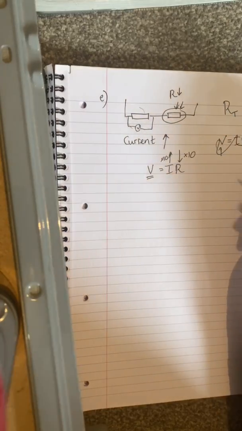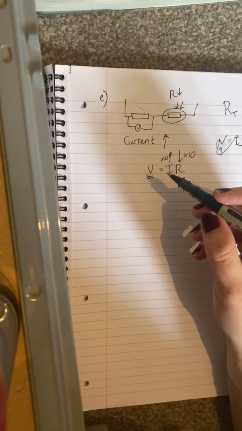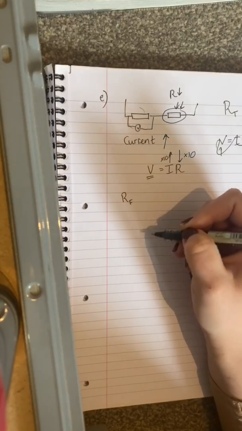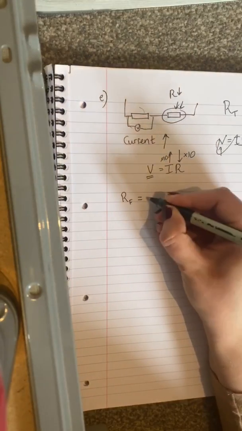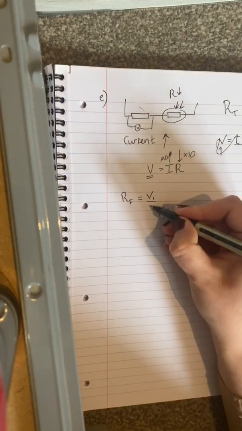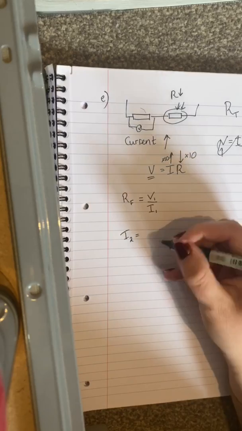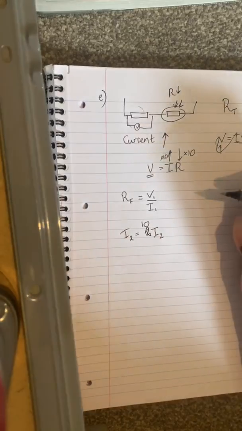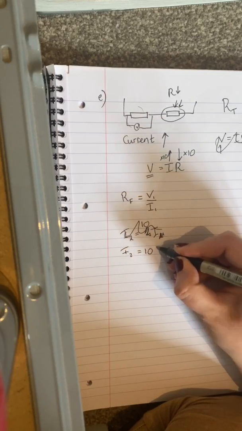The current's increasing 10 times, but we now need to look at the voltage over here. The resistance of the fixed resistor, that's what my F is denoting, is staying the same. That's not going to change. We'll assume that the temperature remains constant, and that is equal to the voltage there was before divided by the current there was before. But our new current is twice as big. Oh, sorry, no, it was 10, wasn't it? It is 10 times as big as the old current. I2 equals 10 I1.